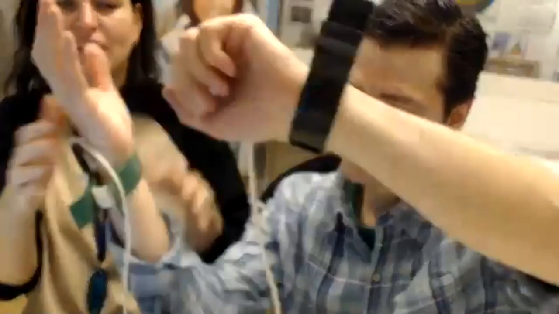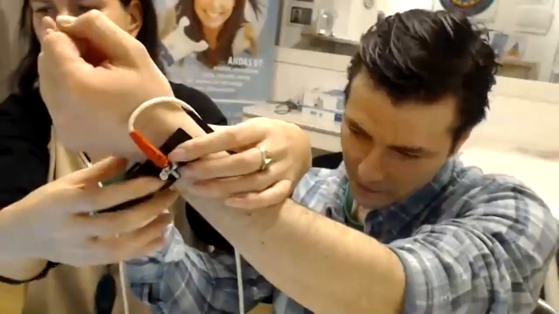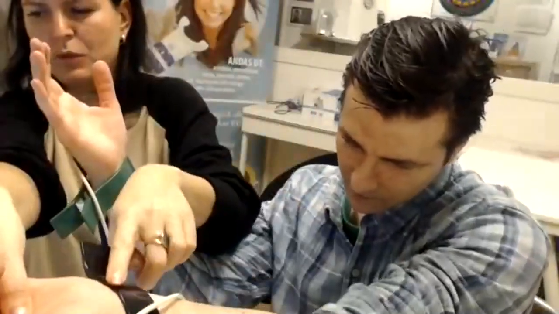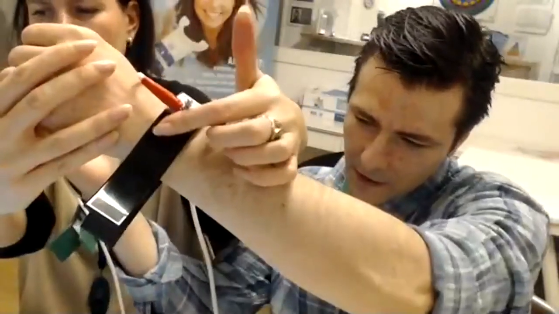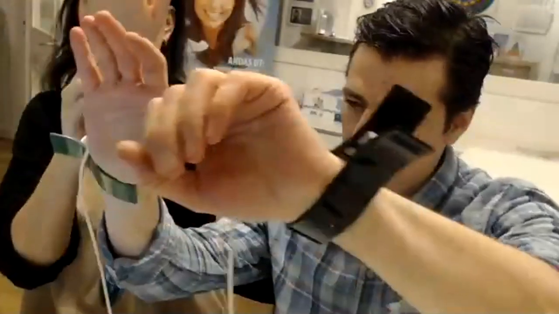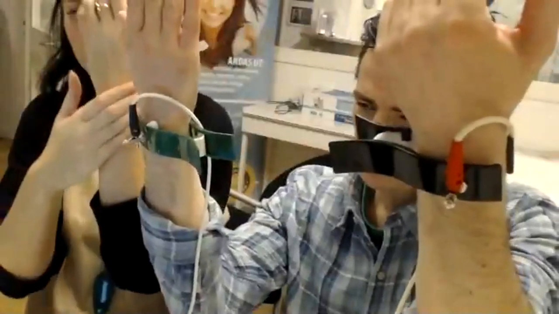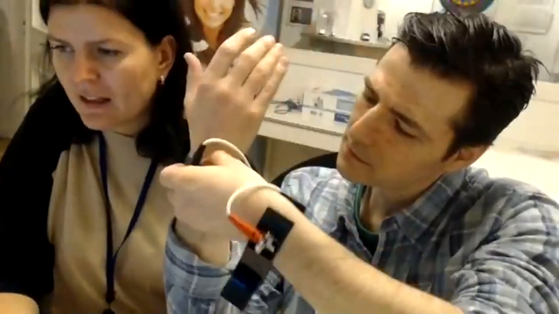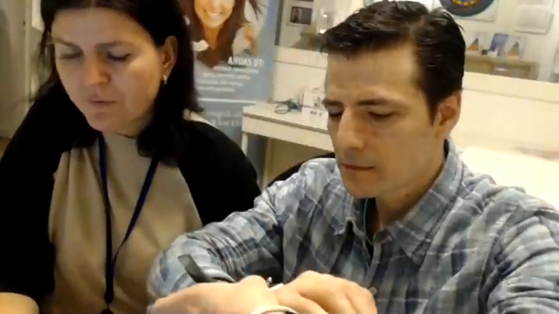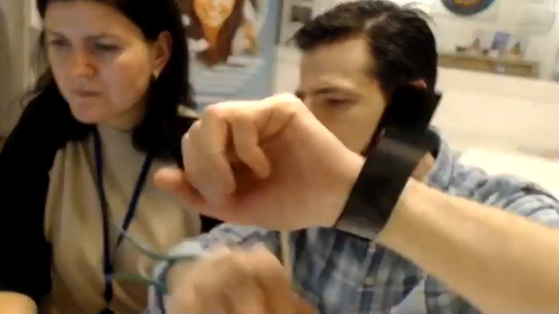So we turn these ones from this side that we was measuring to another one. So you just change the electrodes from front to back of the hand. Okay. And Victoria, there's a picture of I think the foot.